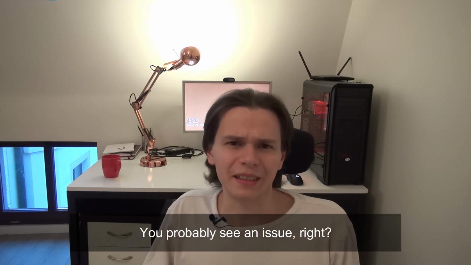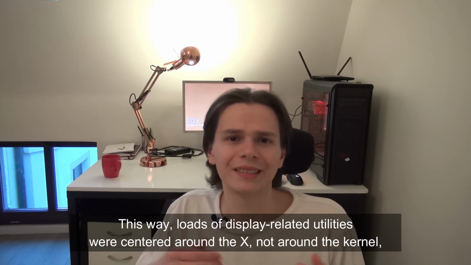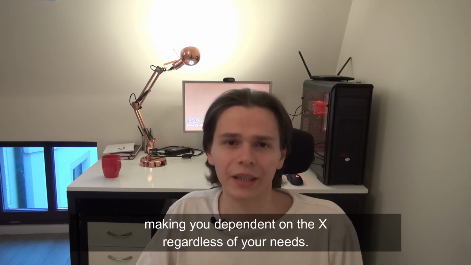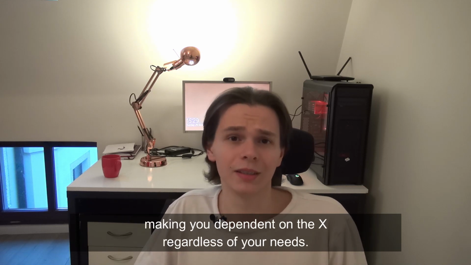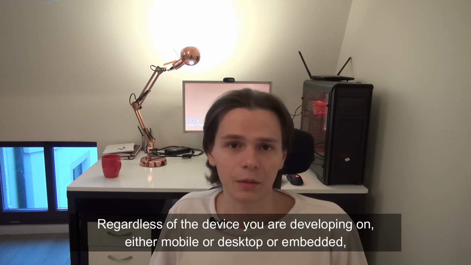You probably see an issue, right? This way, loads of display-related utilities were centered around the X, not around the kernel, making you dependent on the X, regardless of your needs, regardless of the device you're developing on, either mobile or desktop or embedded.